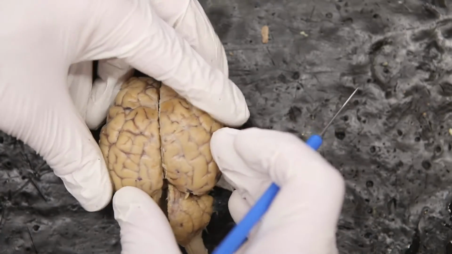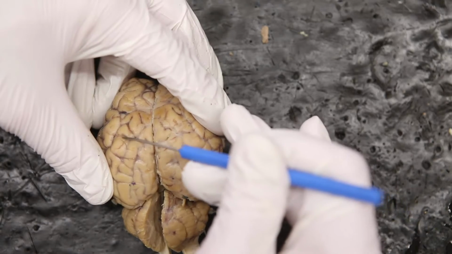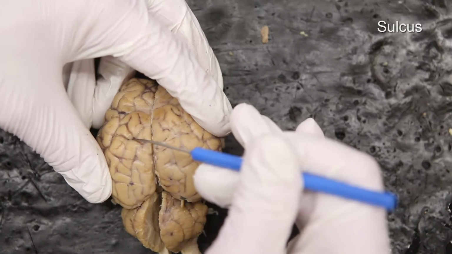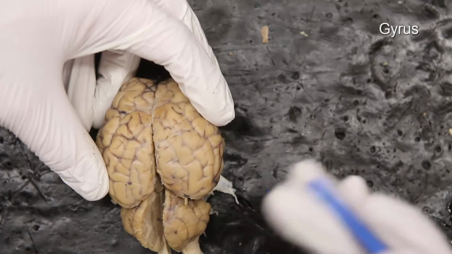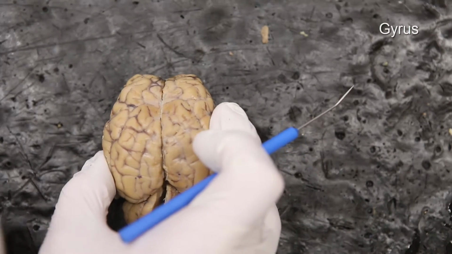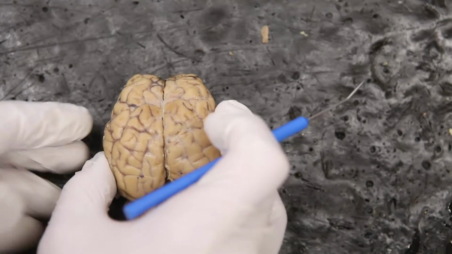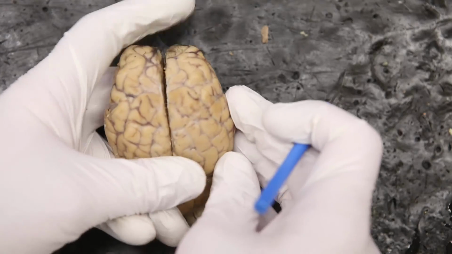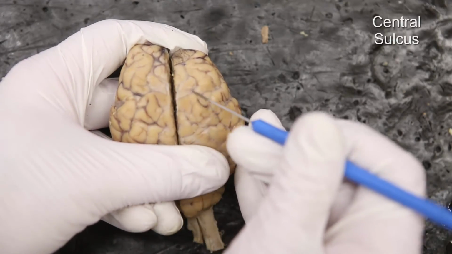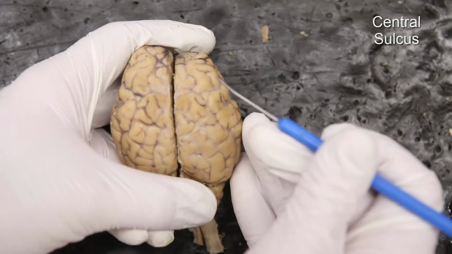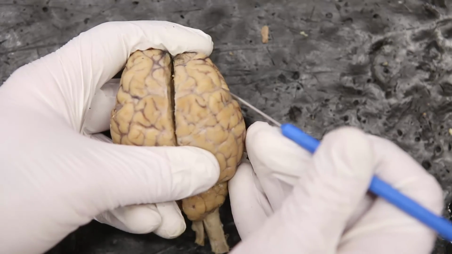A couple other things to note. When you look at the brain, the indents here are generally known as a sulcus, while the upfolds are generally known as a gyrus. And there is one sulcus of note. We're going to have our central sulcus. So we're looking for the central sulcus. It's the one that goes all the way across. The central sulcus is separating the frontal and parietal lobes.